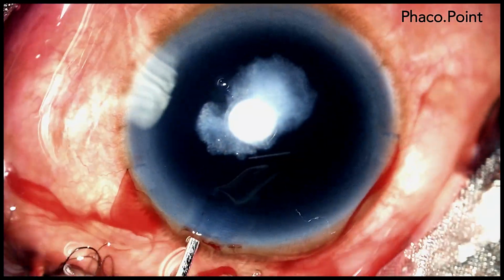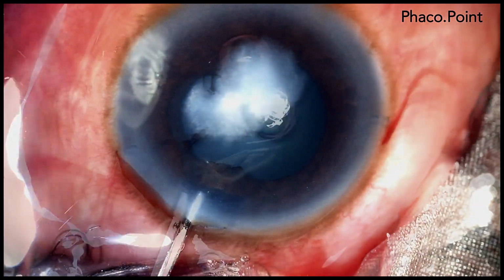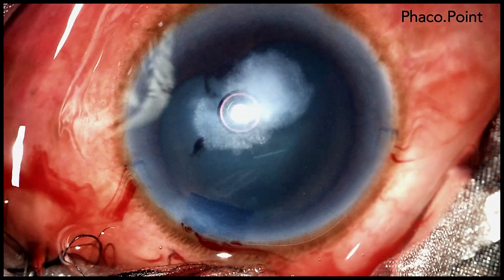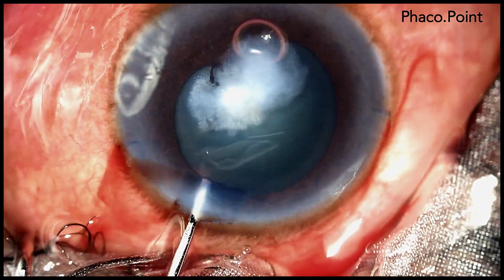We need to take adequate time to stain the anterior capsule because the stained anterior capsule affords a lot more visibility while creating the rhexis, especially in a case like this where you have an overlying corneal opacity.